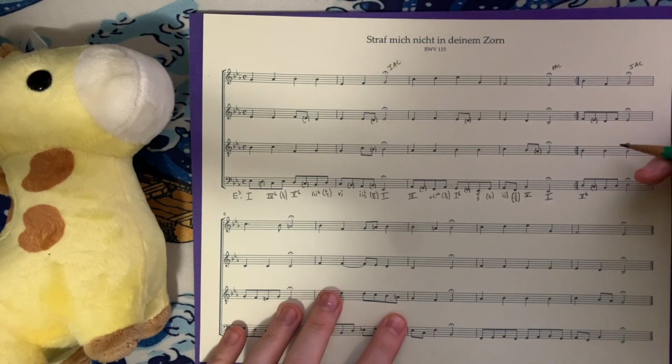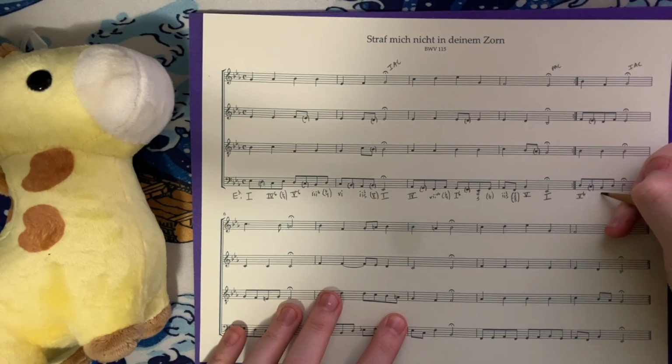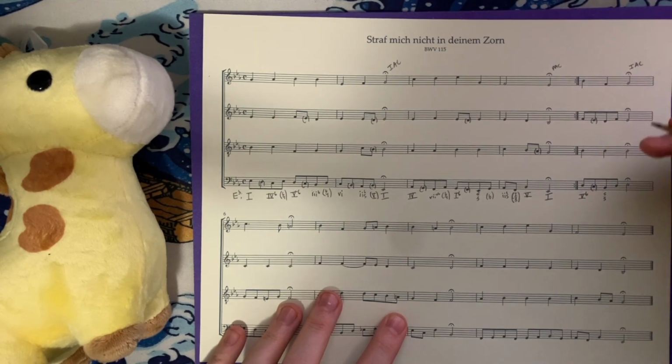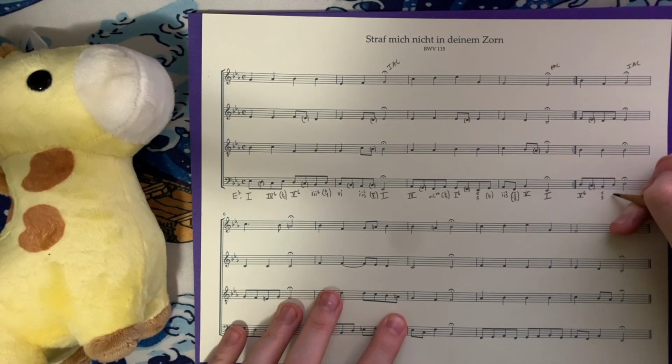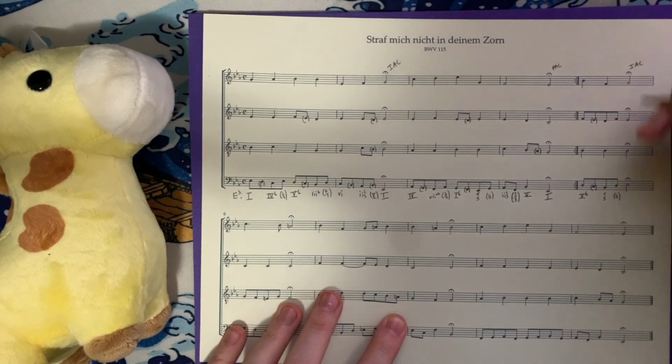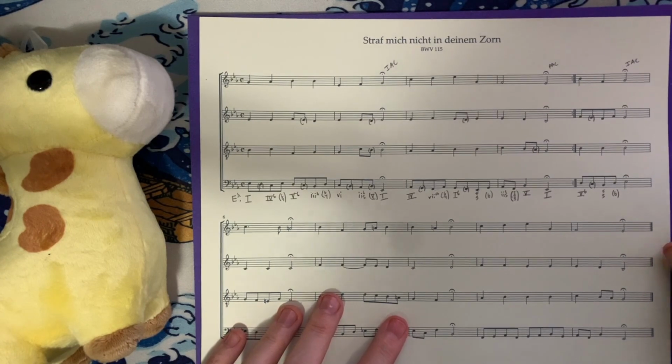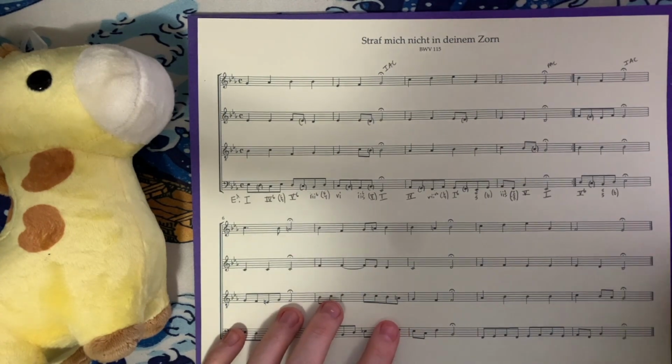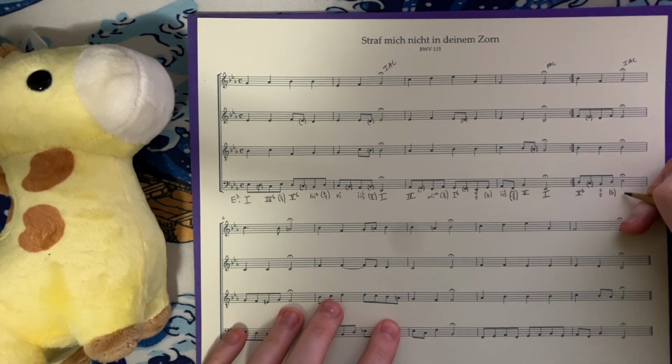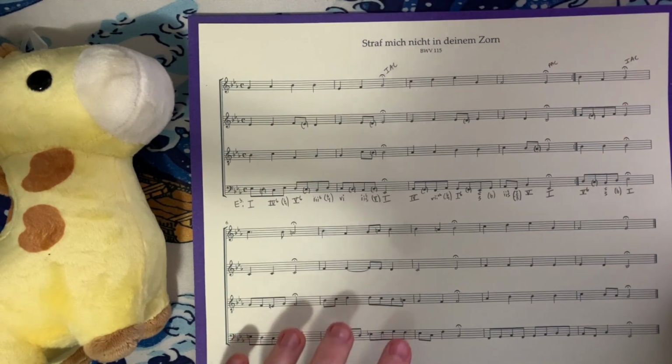We then have B flat, D, and F. That's just a 5 chord, so we're just going to change the figured bass to reflect root position. And then it kind of goes to 6 here. On this beat, these are both chord tones, so the spelling of the chord just changes, no non-chord tones present. And then we get a 1 chord, imperfect authentic cadence.